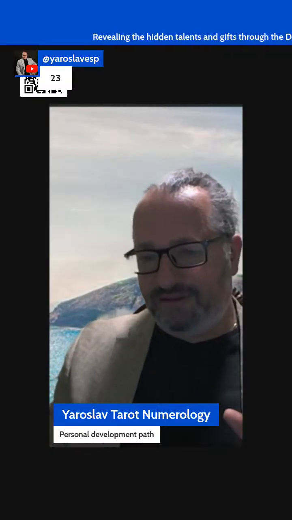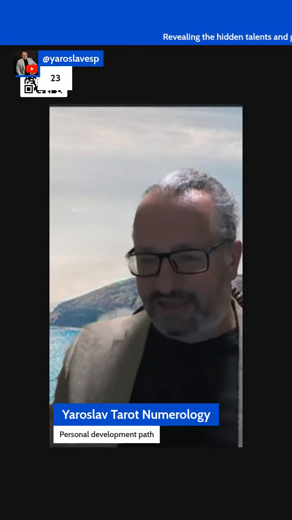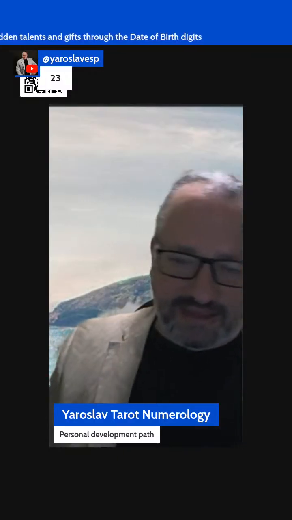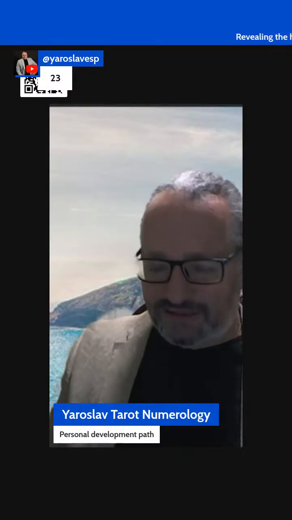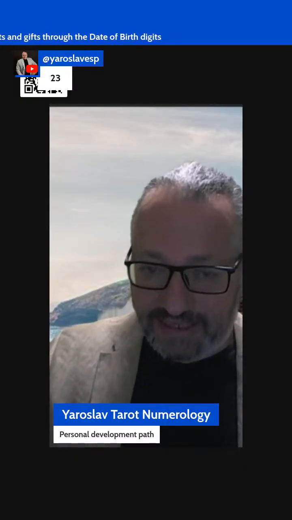Then floor number one is the total for the day. Then floor number two is how many times each digit shows up within the 8 digits. So we consider the weight of all these digits. And then floor number three, we do another calculation and we calculate the hidden energy that comes with the date of birth.